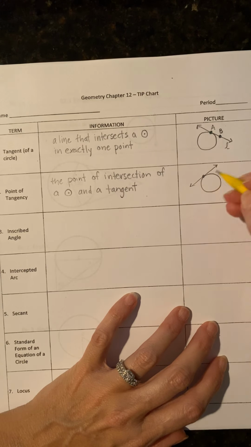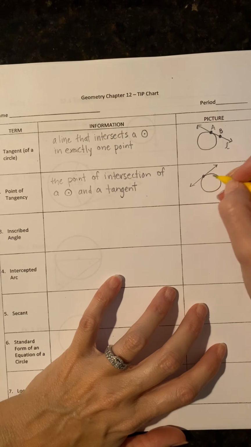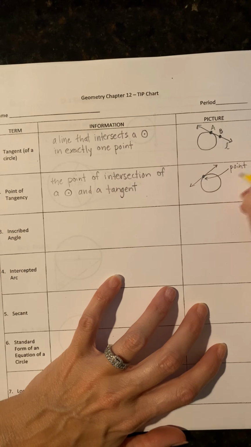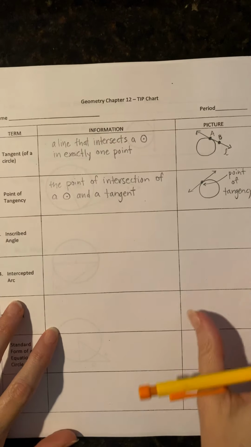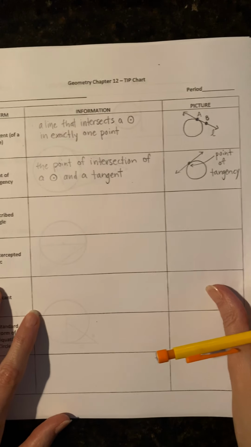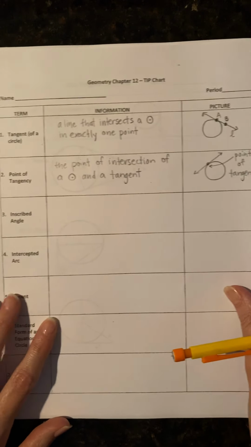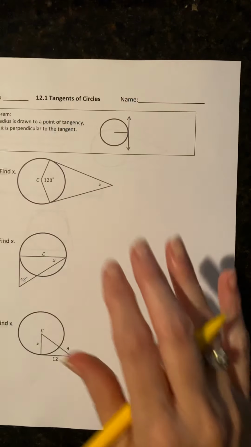That point right there is called the point of tangency. Okay, and those are the two that we need today, a tangent line and a point of tangency. Just hoping you guys can see all that. Okay, so now we need these notes paper.